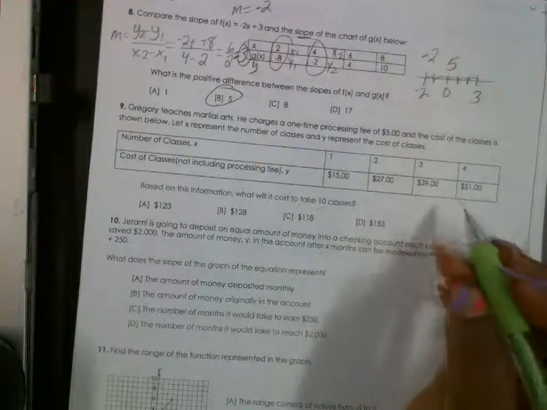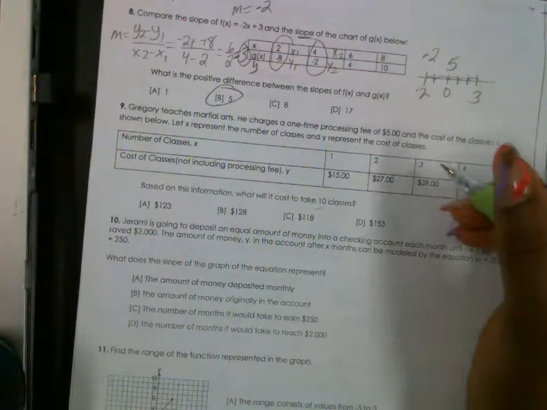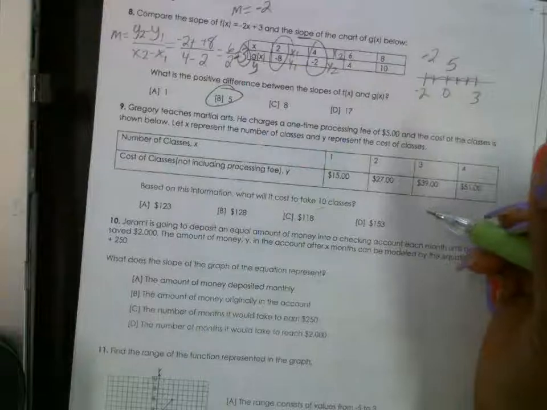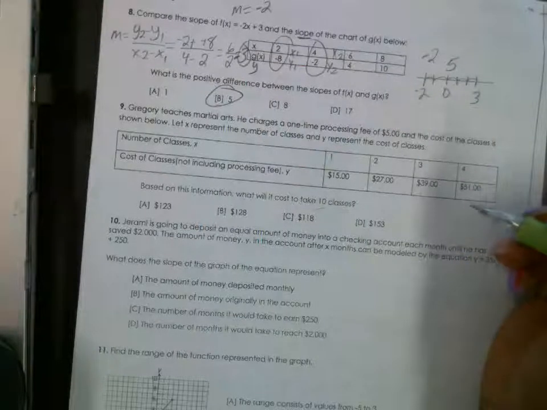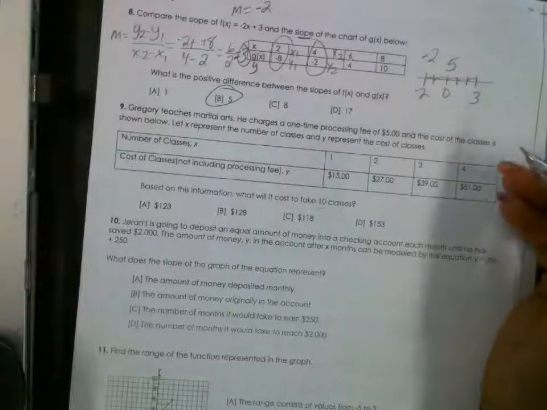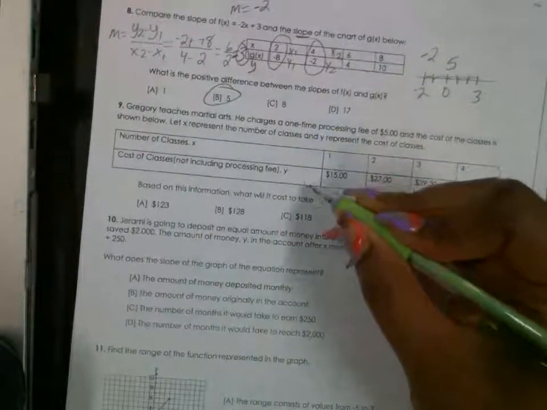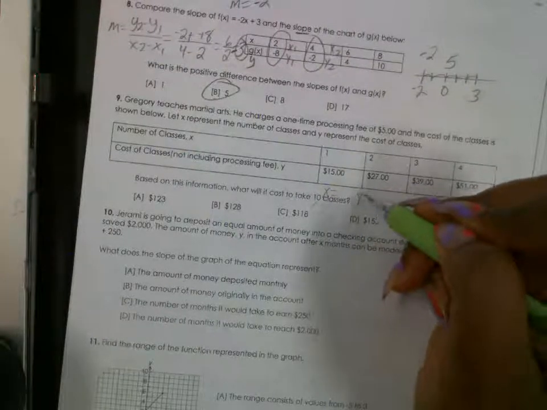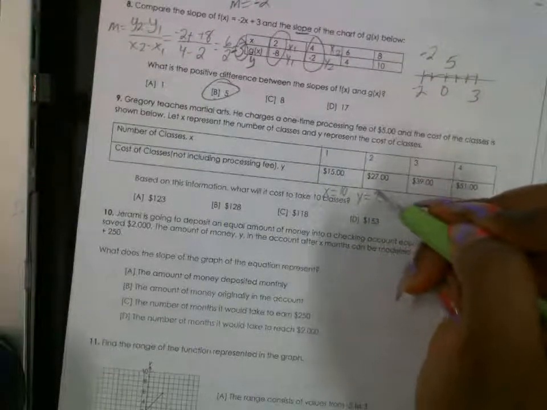So you're writing a linear equation. After you write the linear equation, you just substitute 10 in for X and solve for Y because you want to know the total cost of classes. You're taking 10 classes, 10 is going to be X, and you're looking for Y.